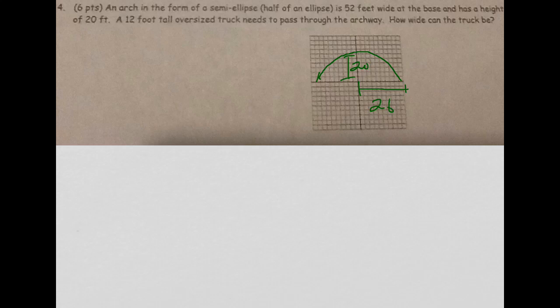So I basically want to fit a truck in like this, so that this height is 12. How wide can the truck be? You can see that it's probably going to be pretty wide, significantly more wide than it is tall.